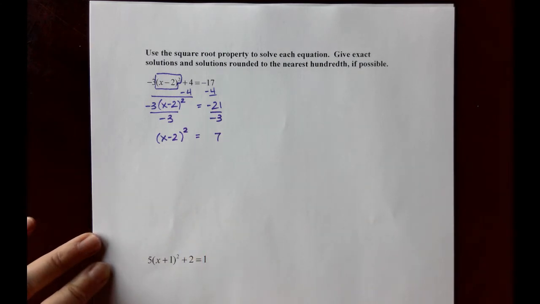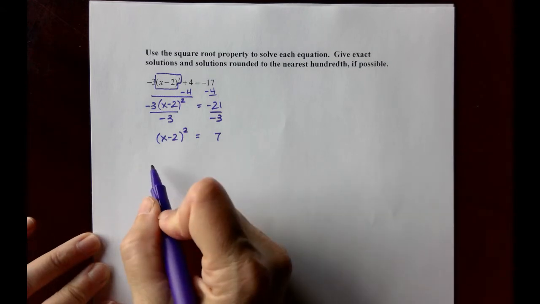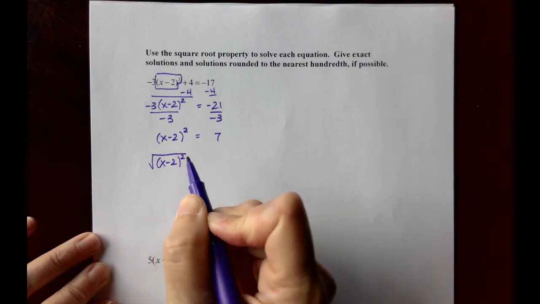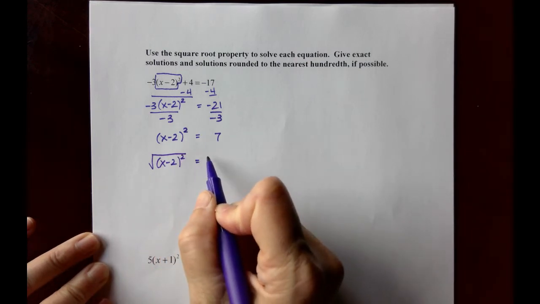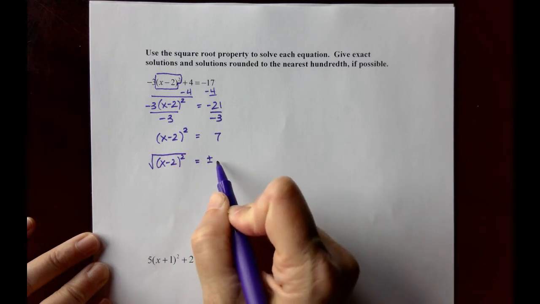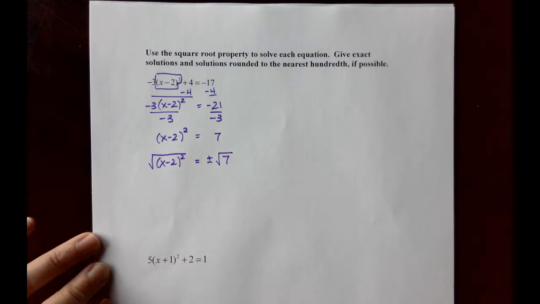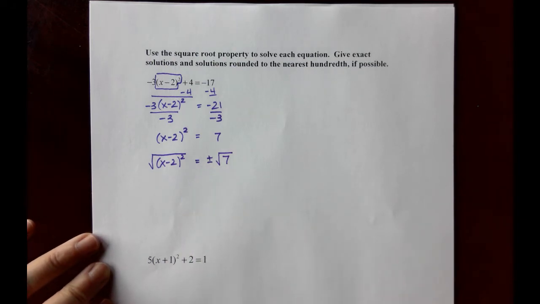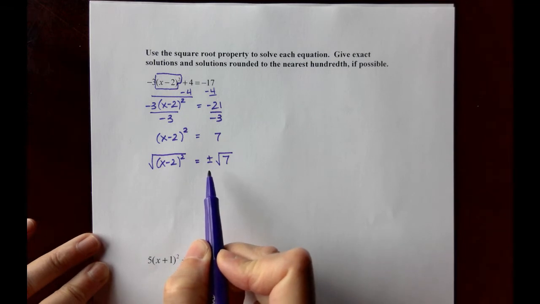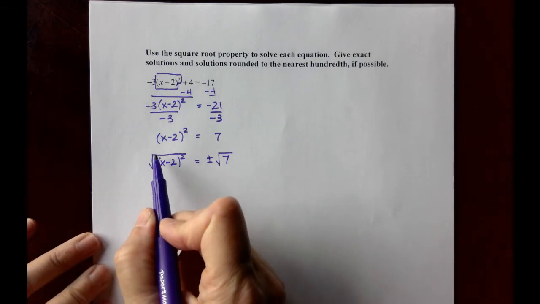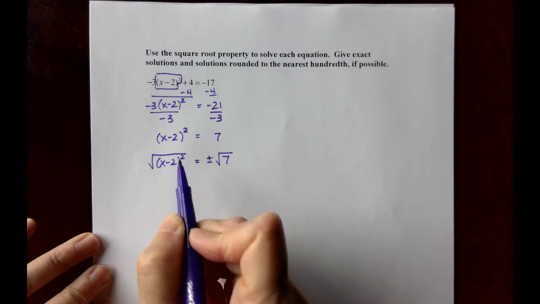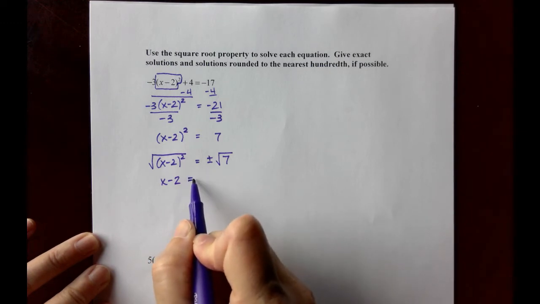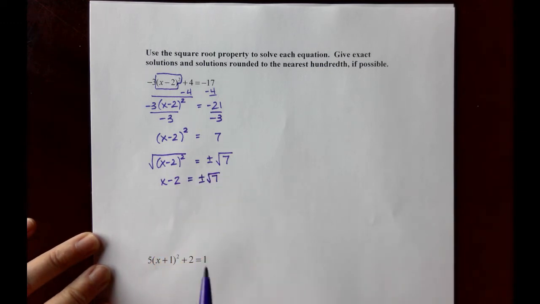At this stage, you can take the square root of both sides of your equation, being very, very careful. We will take the square root of x minus 2 to the second power and set it equal to plus or minus the square root of 7, the right-hand side of the equation. We need to capture both the positive and the negative square root here. And you have to remember to inject that little step. When you take the square root of x minus 2 quantity squared, you are left with just x minus 2. And on the right-hand side, you're left with plus or minus the square root of 7.